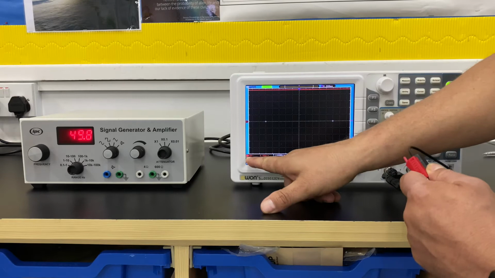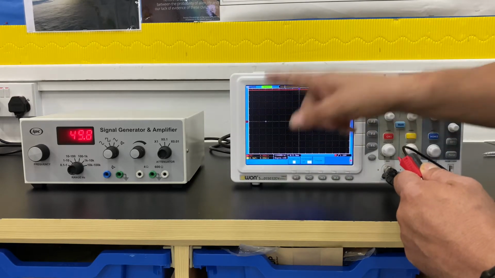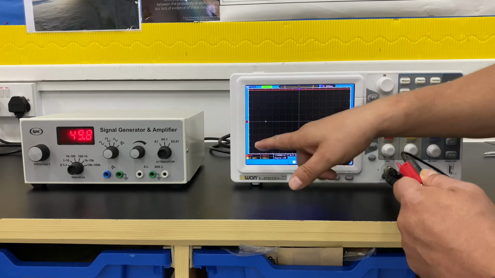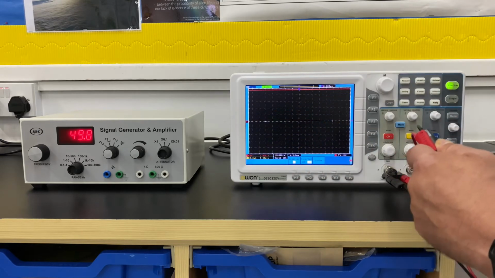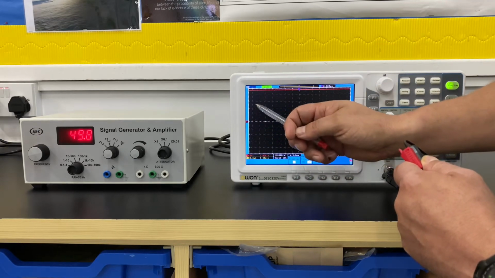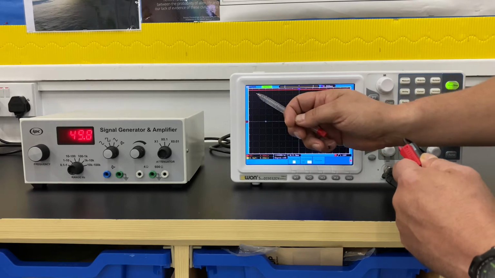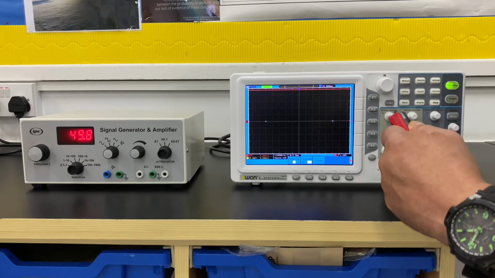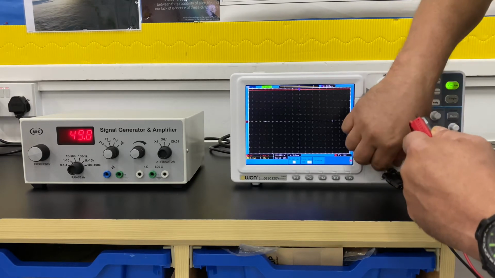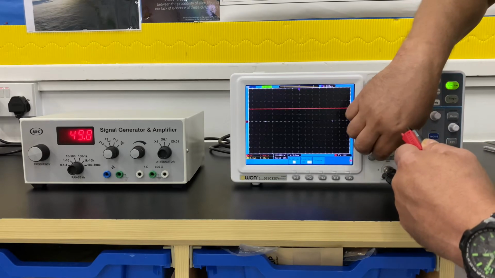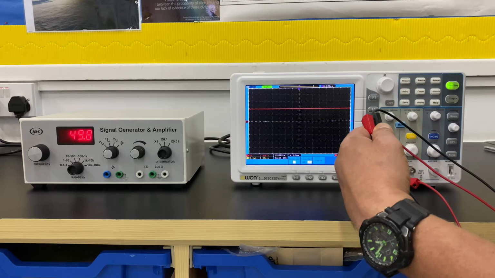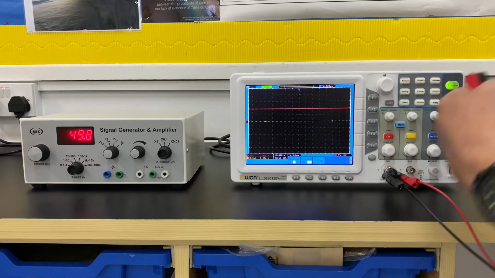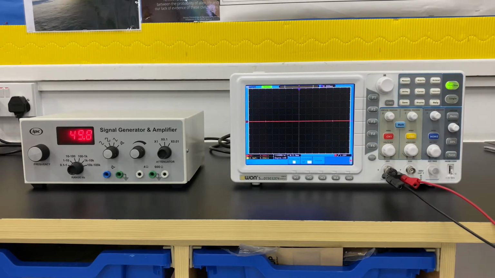Now 20 volts, so that's less volts per division. 20 volts divided by 10 is 2 volts per division. So 2, 4, 6, 8. 9 is going to be halfway. As we can see, we've got a little bit more accuracy and precision there. I'm going to leave it at 5 volts per division.